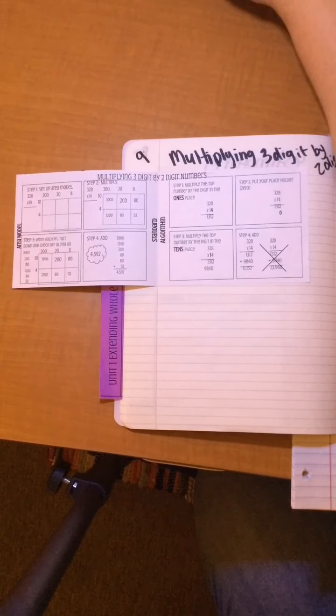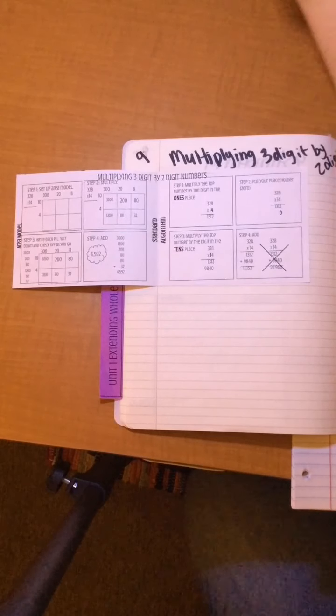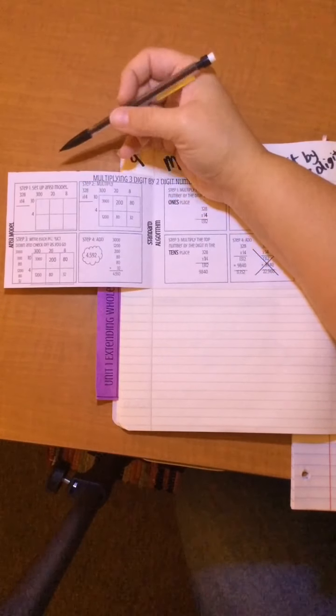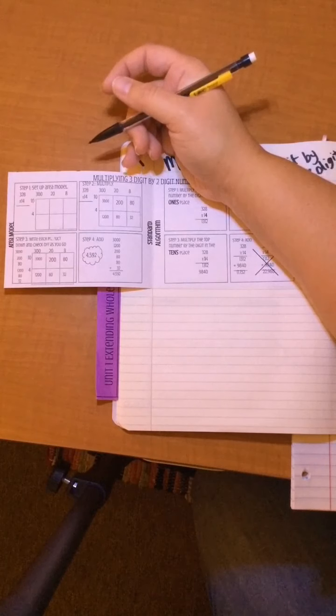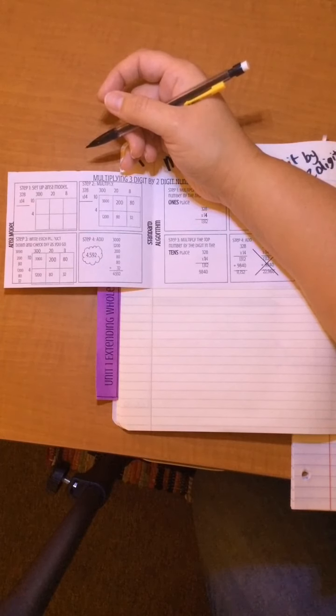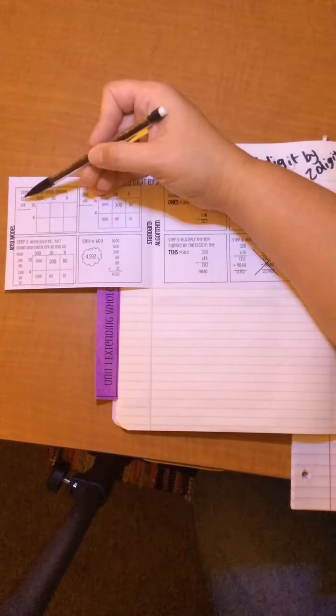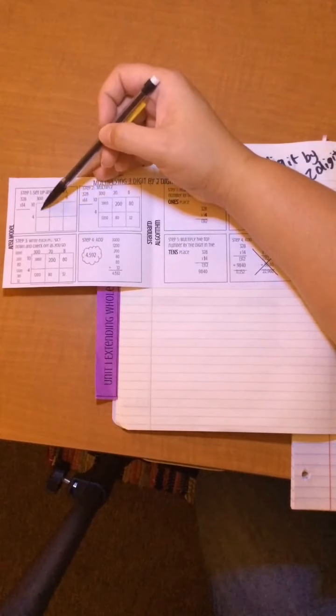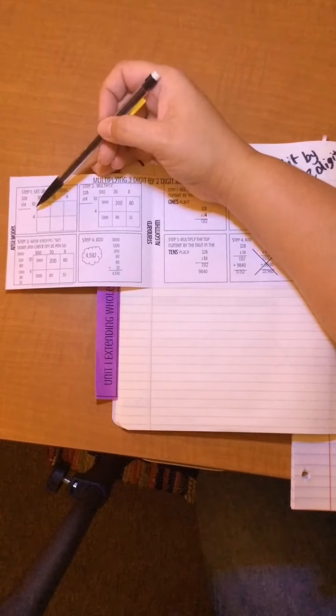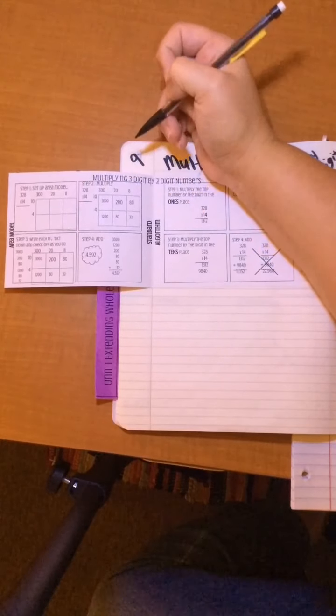Breaking it up by place value. So we have 328 along the top, and 14 we break down into 10 and 4. Questions on that step?